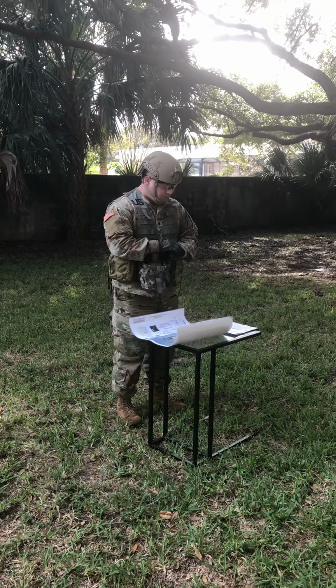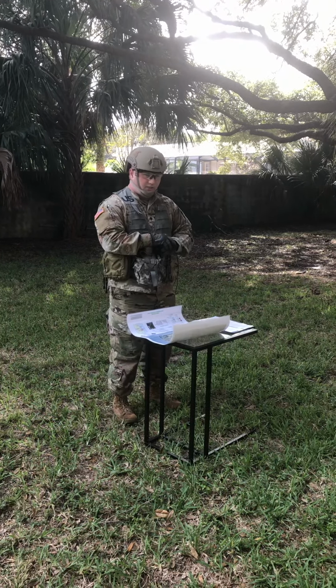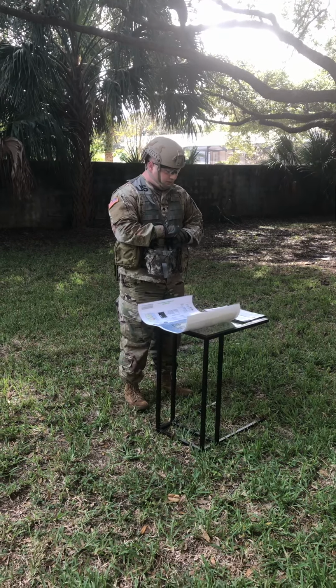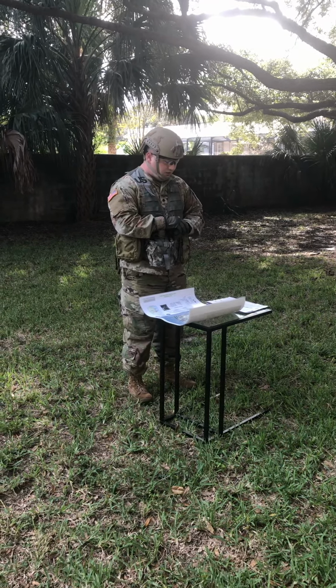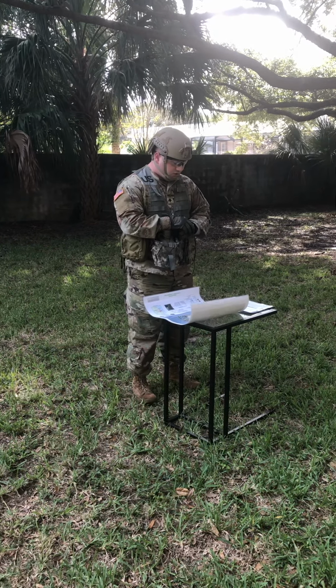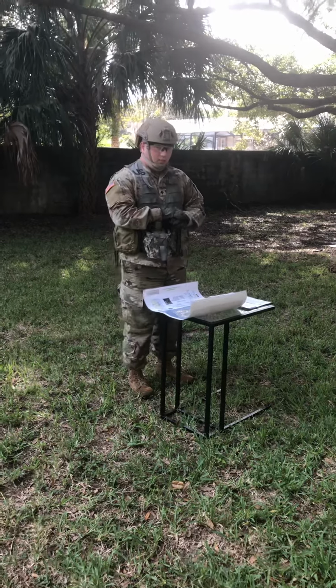So today we have two different topics that we are going to be training on. The first one is going to be identifying an unknown point on the map by intersection using the map and compass method. And the second one is going to be using the straight edge method. I am now going to demonstrate both.